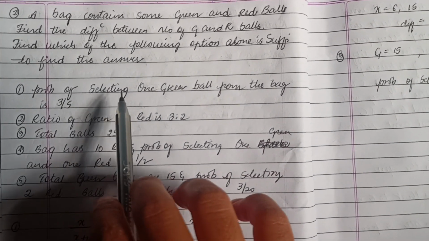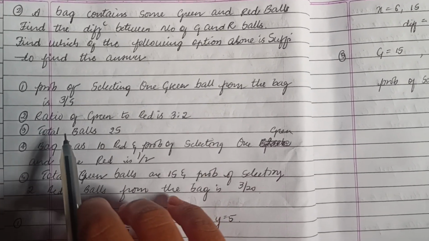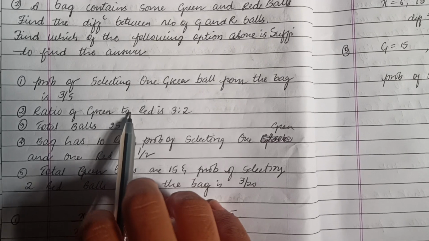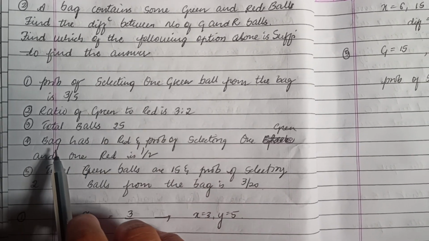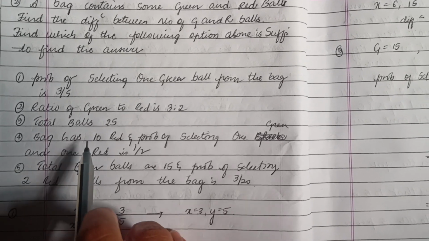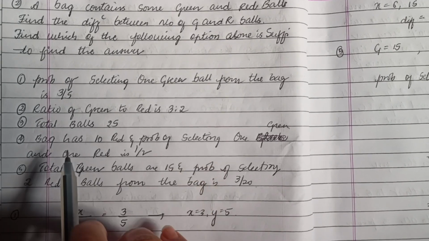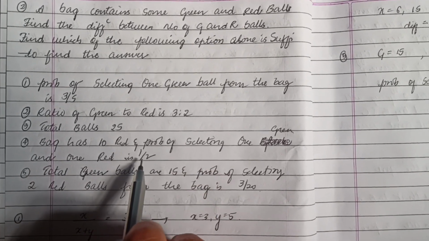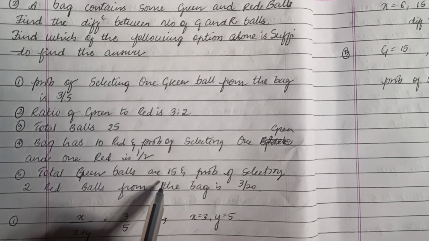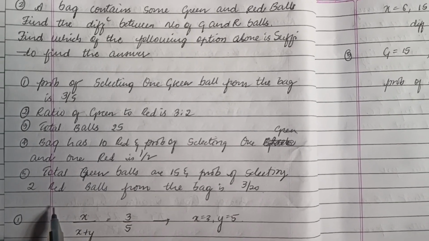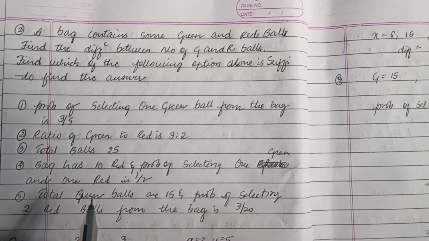Probability of selecting one green ball from the bag is 3 by 5, and the ratio of the green balls to the red balls is 3:2. So the total number of balls is 25. And the next option: the bag has 10 red balls and the probability of selecting one green ball and one red ball is 1 by 2. And total green balls are 15 and the probability of selecting 2 red balls from the bag is 3 by 20. So here I have read all the options now.